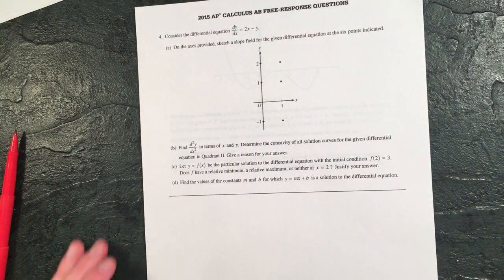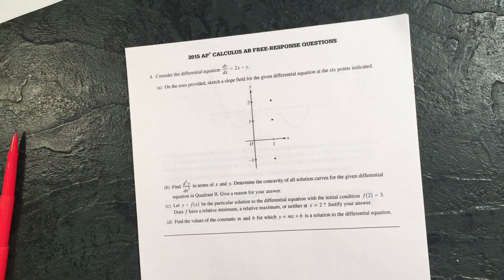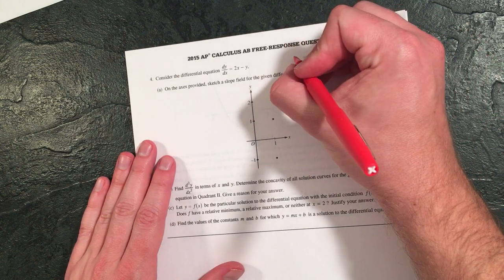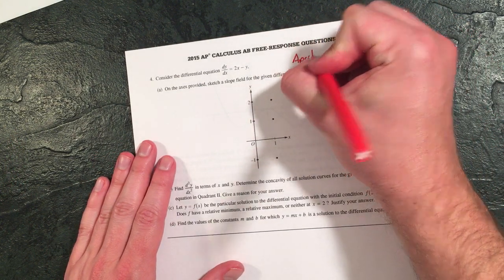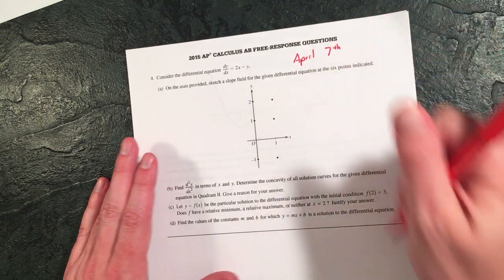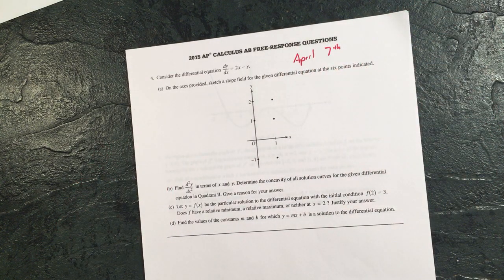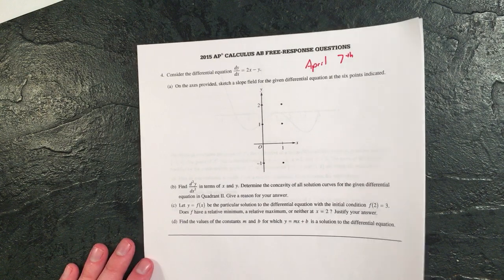Flipping over here, this is a differential equation one. In fact, this is one we've already talked about, so hopefully it wasn't too much of an issue. If you are uncertain, this was in a video I posted on April 7th. So you can go back and see me go through it there. I'm not going to take the time to go through it again here.